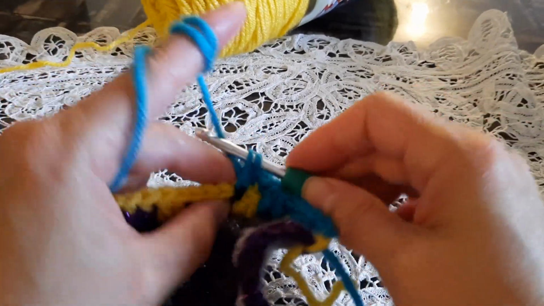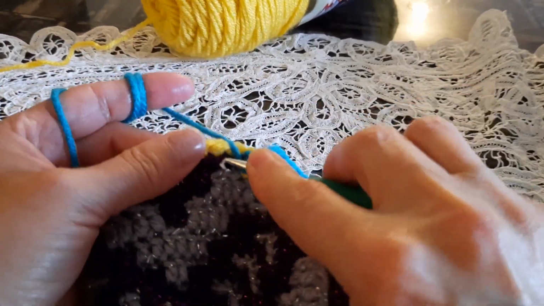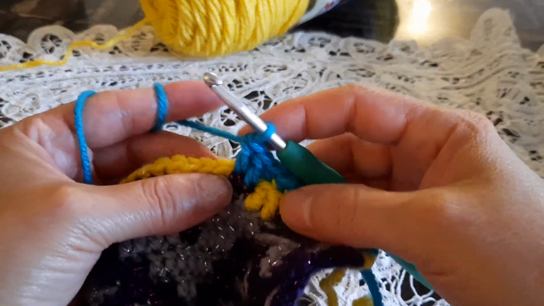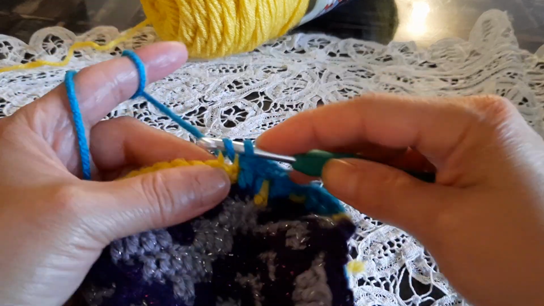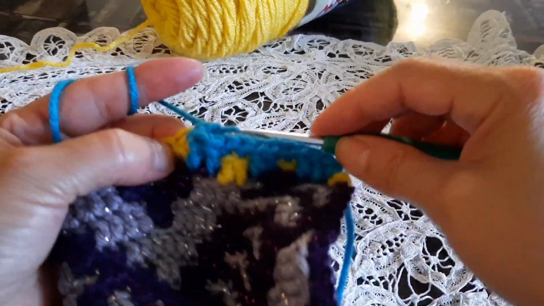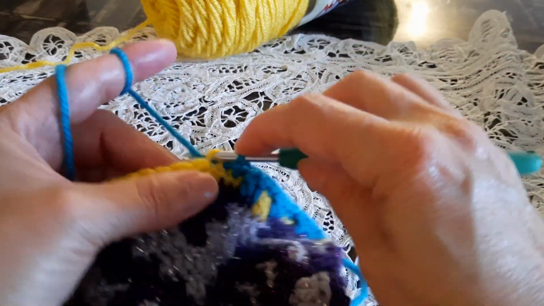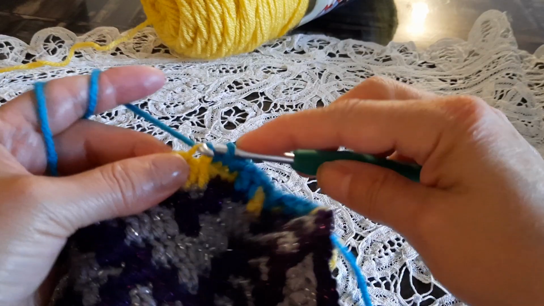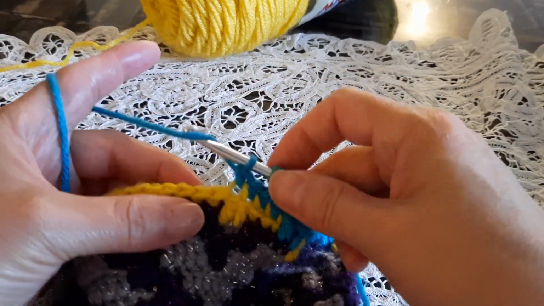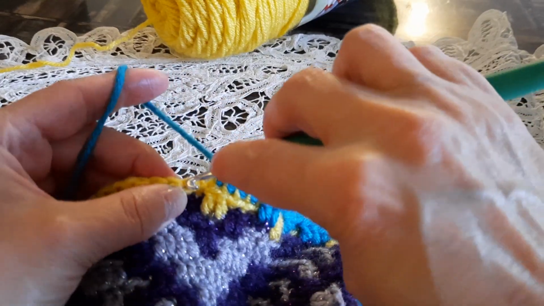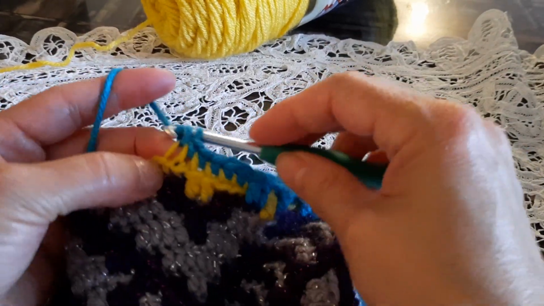Don't hesitate to check your chart and follow the chart as it is. That's so simple. Very, very simple things to do. You just need to keep in your mind that the first stitch is always skipped when you are decreasing, and the second stitch should be your new border stitch.